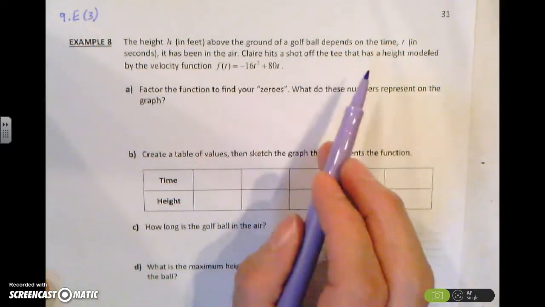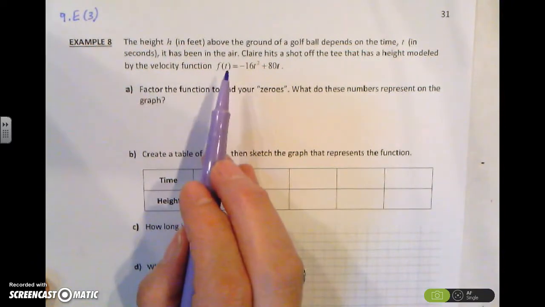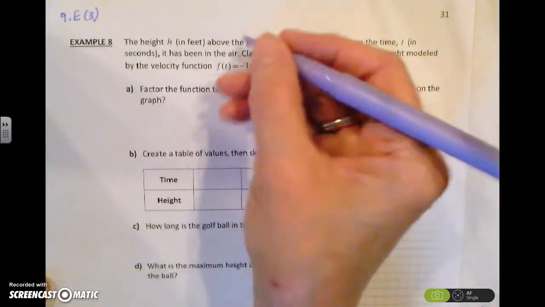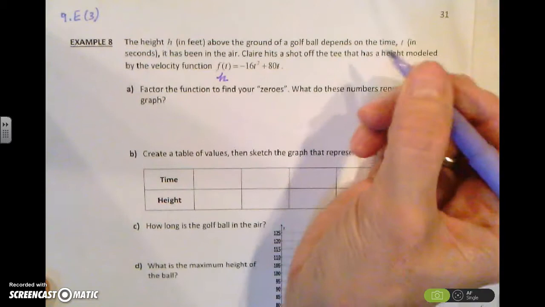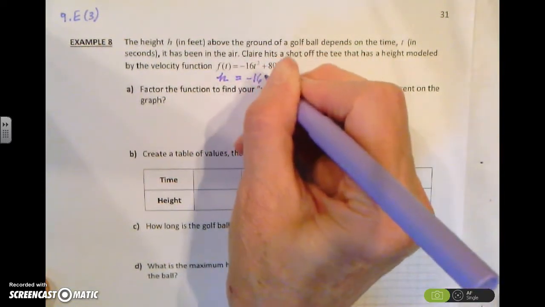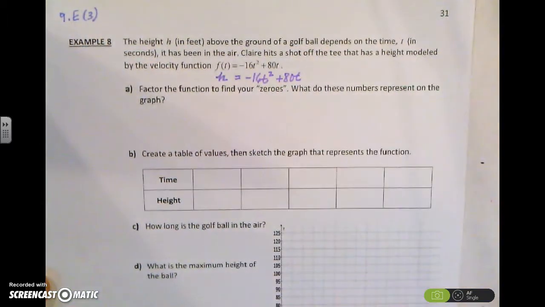Claire hits a shot off the tee that is a height modeled by the velocity function f of t is equal to negative 16t squared plus 80t. So in this, f of t is going to represent the height, which is h. So we can calculate the height by filling in to that formula.